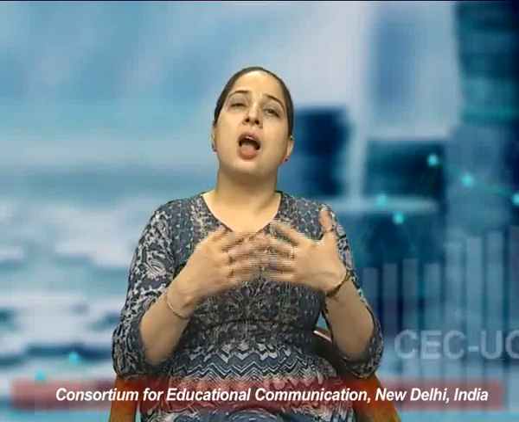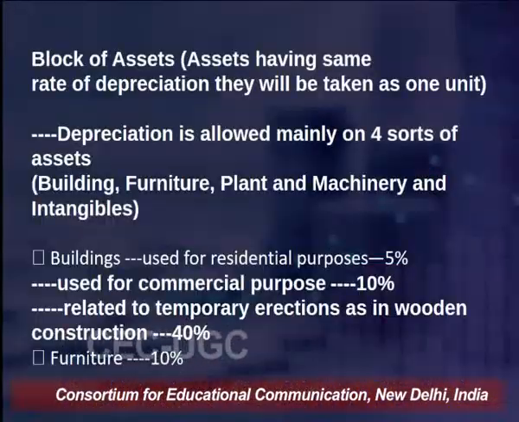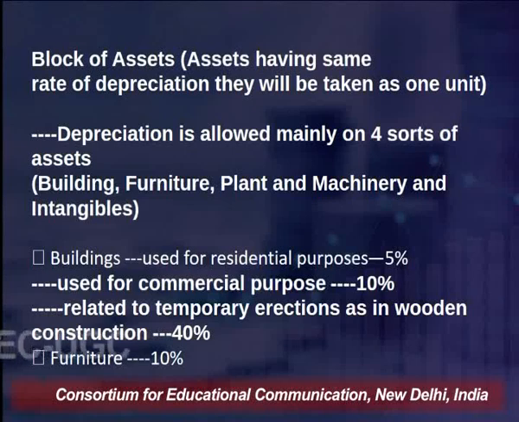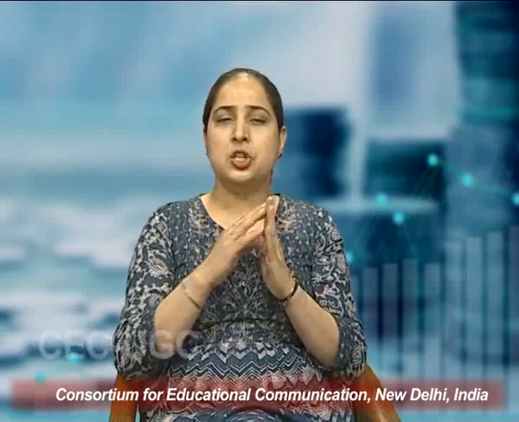Similarly, we separate the 10% assets, the 15% block, and the 20% block. So that means we are having a block of assets. Now, depreciation allowance is basically allowed only on 4 sorts of assets: building, furniture, plant and machinery, and intangibles. We have different rates available for building, furniture, plant and machinery, and intangibles. So broadly we have these 4 categories, right?